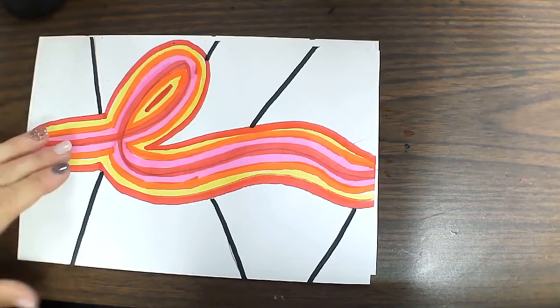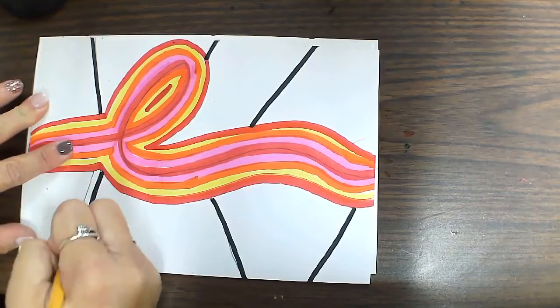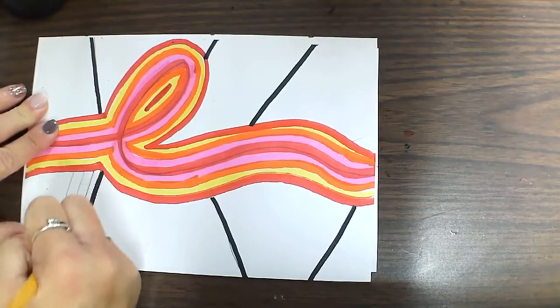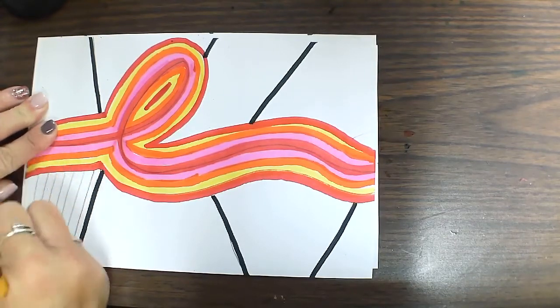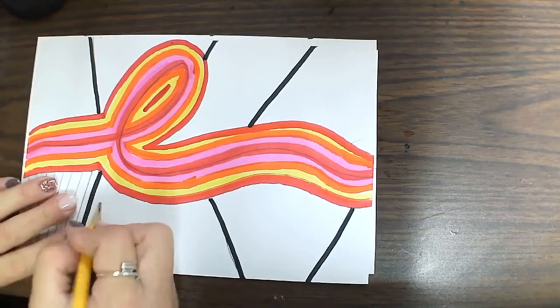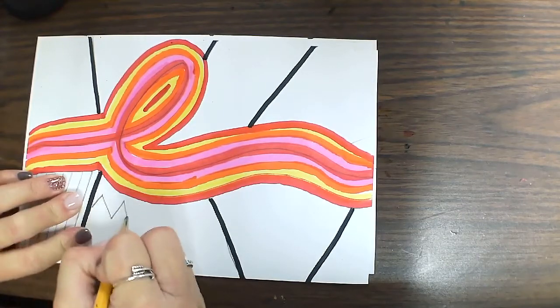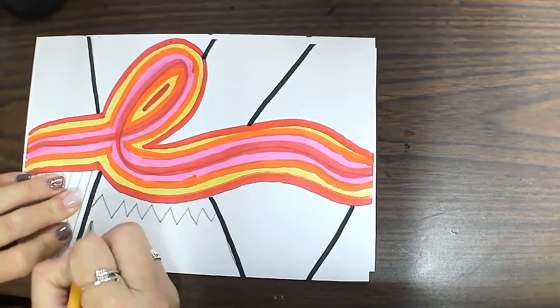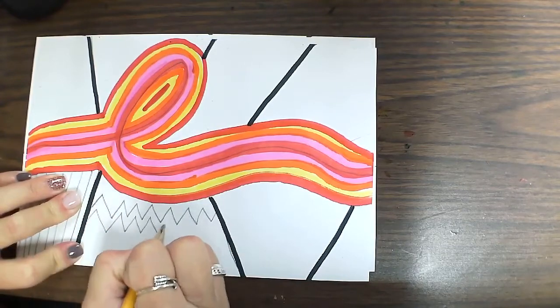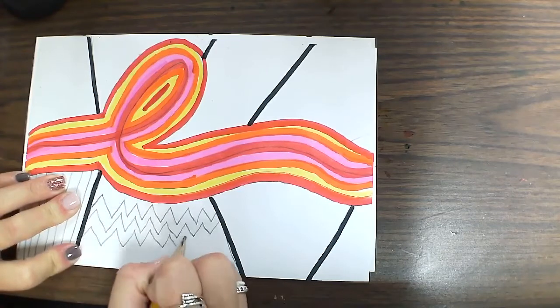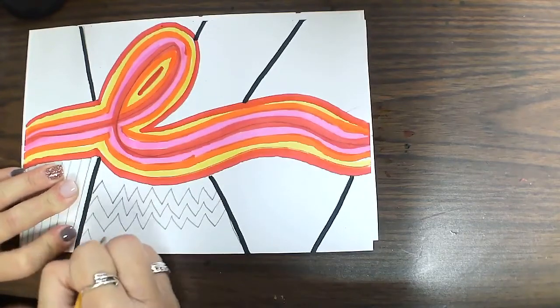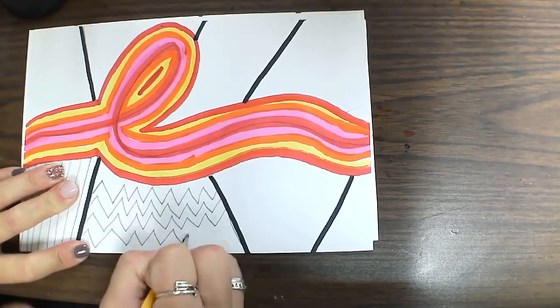So I'm going to use different kinds of line designs together. I'm going to put different ones in each section, and they are repeated line designs. You could even do a few shapes in a section, but make sure that they are repeated shapes.